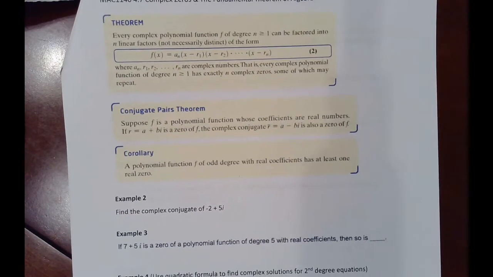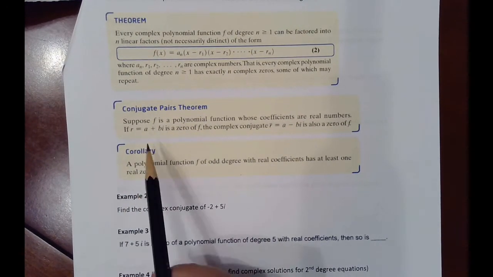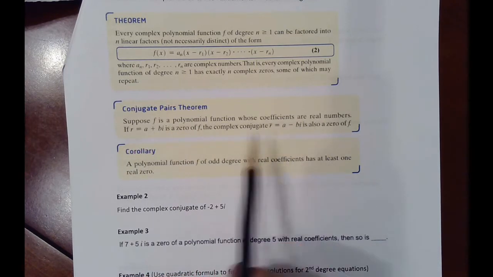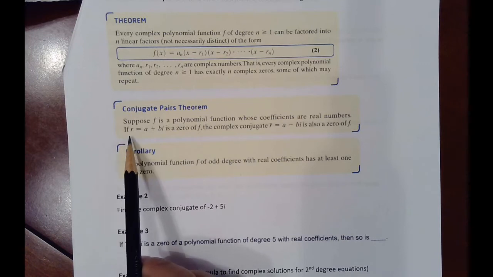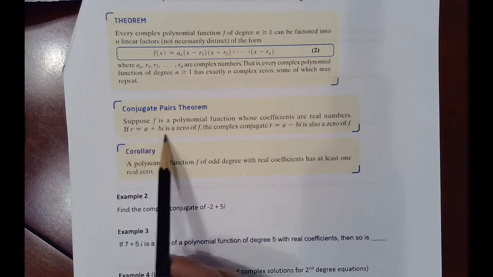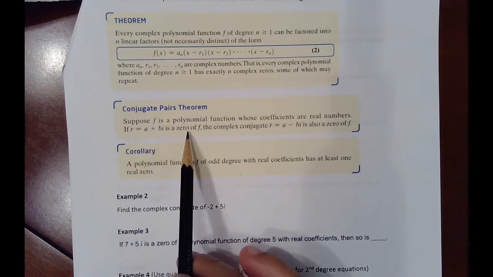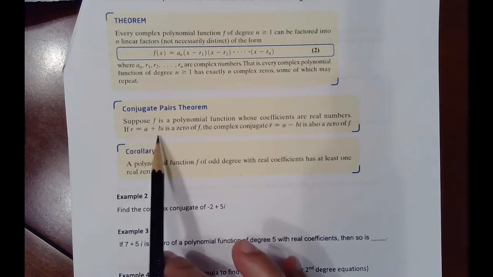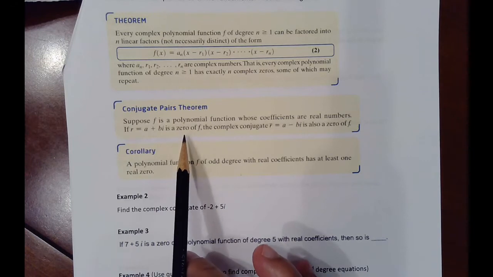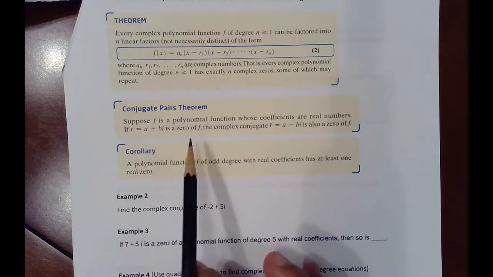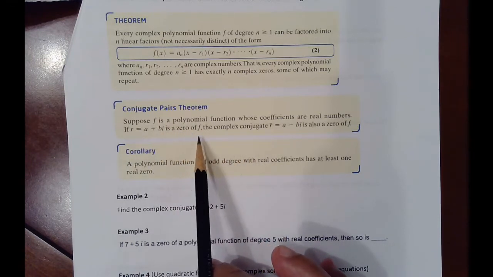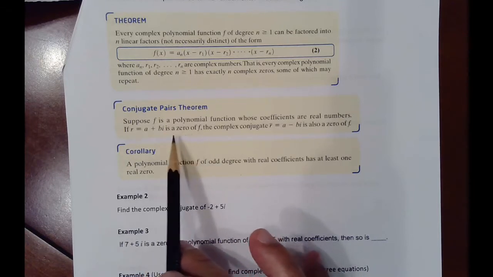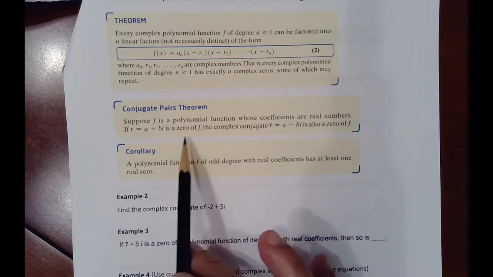Conjugate pairs theorem. This states that if f is a polynomial function whose coefficients are real numbers, and if a complex number r is a zero of that function, let's say a complex number of this form happens to be a solution of the function. I'll reword it using words more familiar to you, but we want to start using the word zero in place of the word solution.